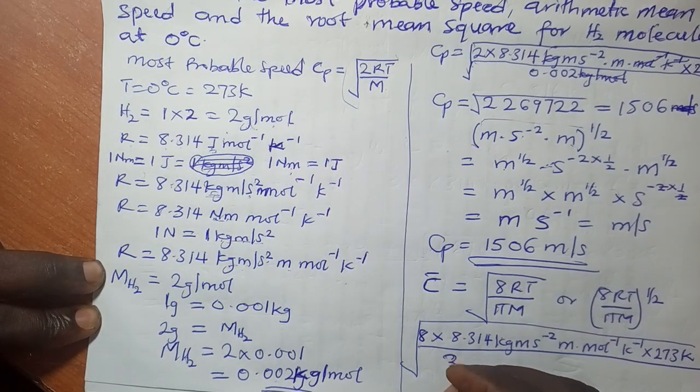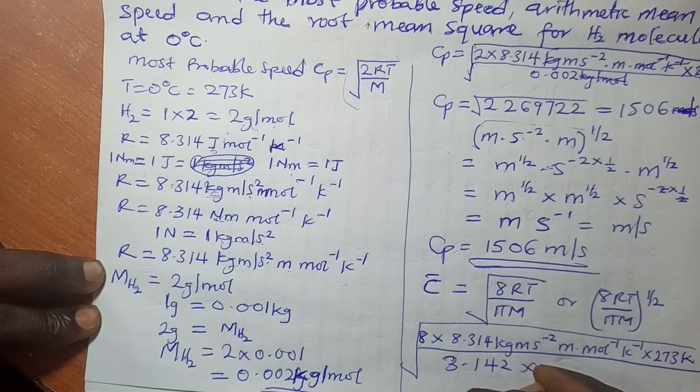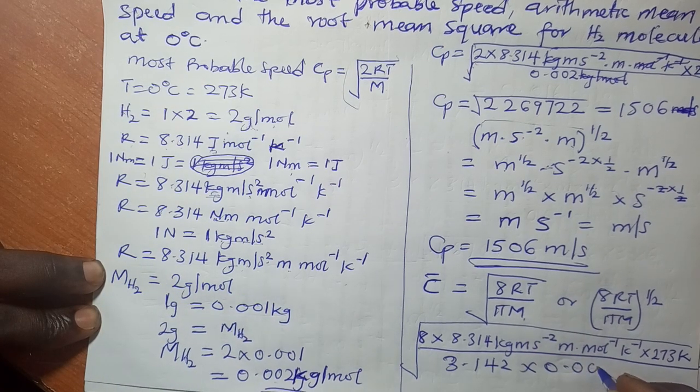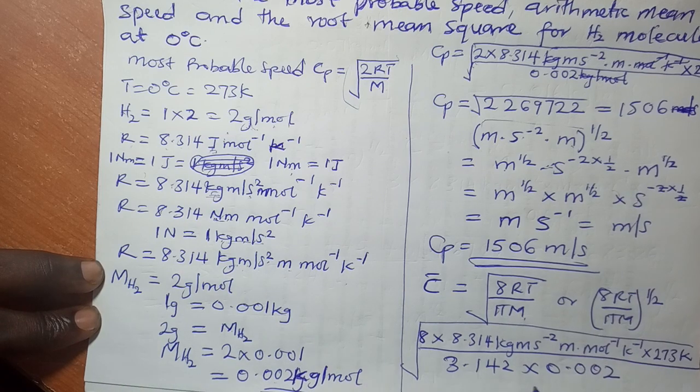Pi is 3.142 times our molecular weight, which we have done in kilogram per mole. Where is it? Kilogram per mole, you have 0.002, okay.